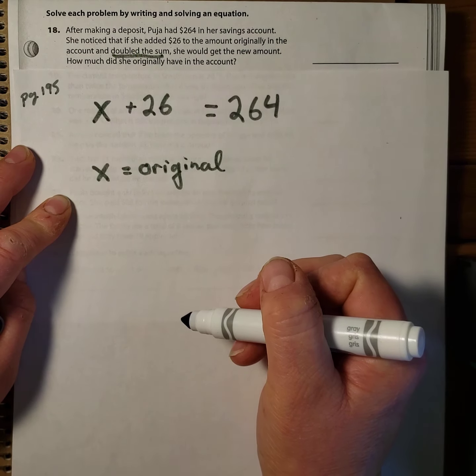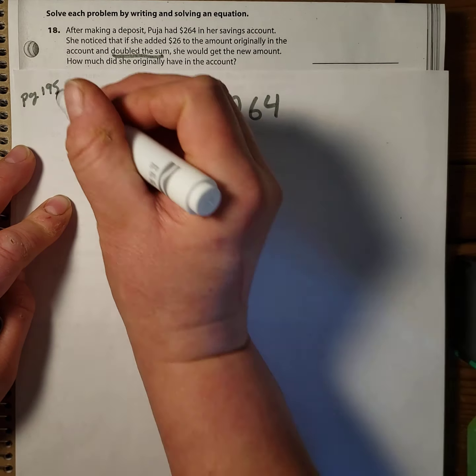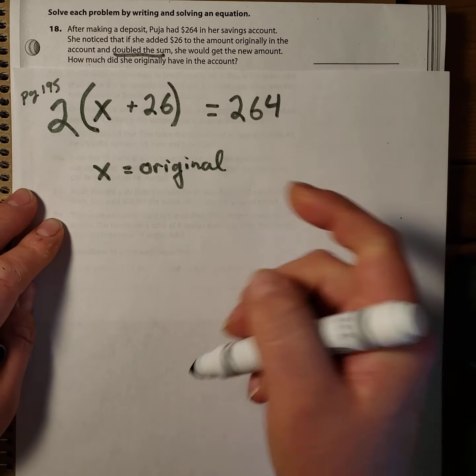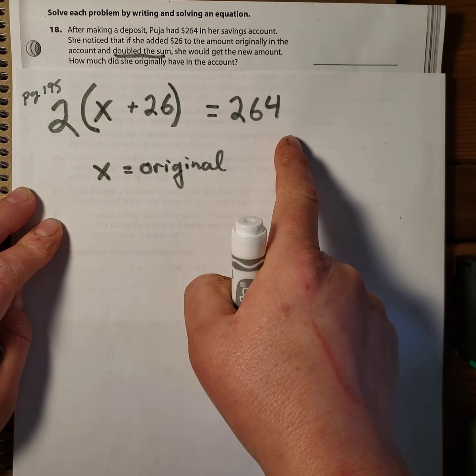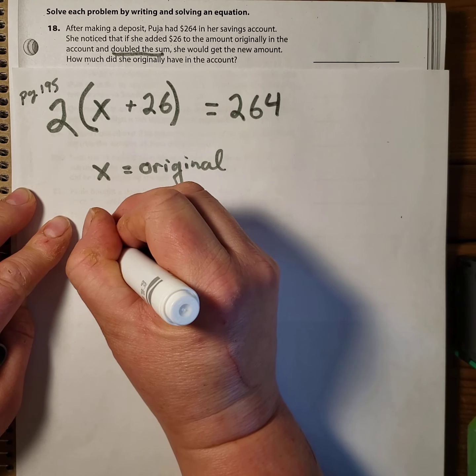Doubling the sum means that we need to double the parts that she added together. So we double something by multiplying it by 2. So now we have our equation. Now we're going to have to solve that equation. So I'm going to write it a little bit lower. I'm going to rewrite it.